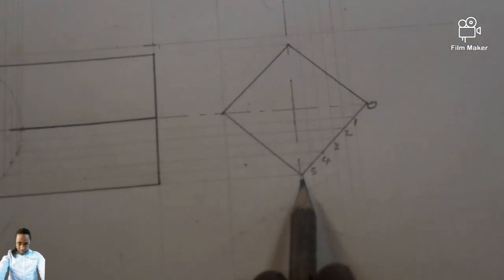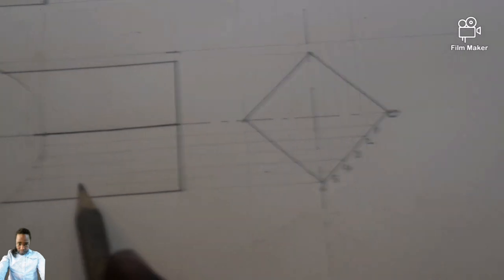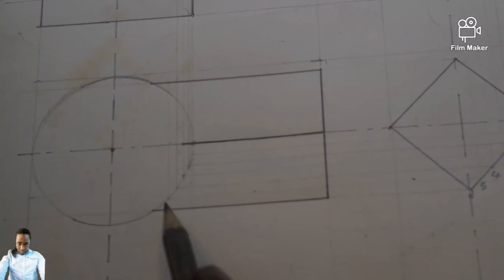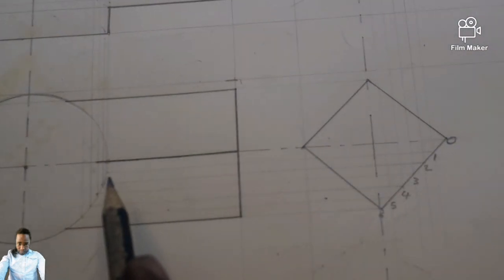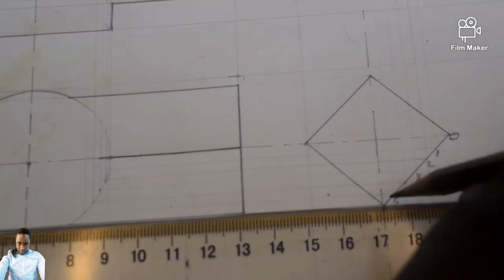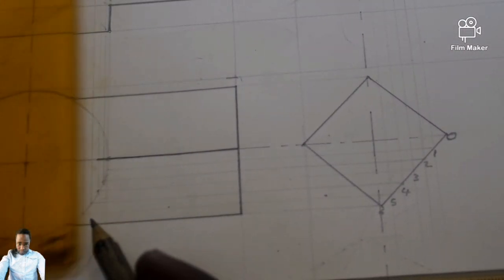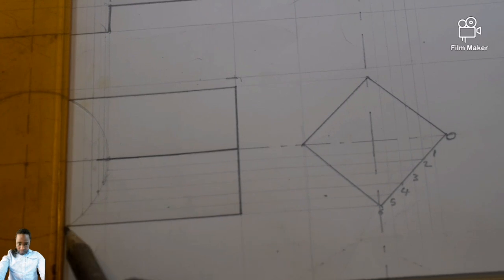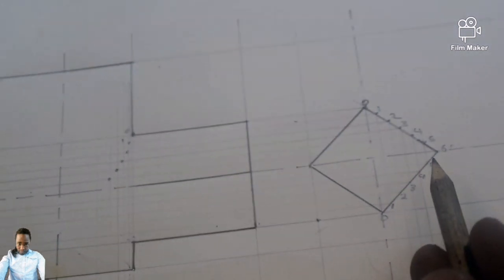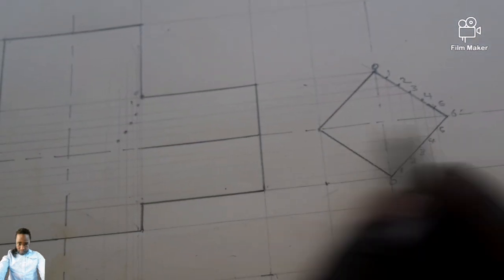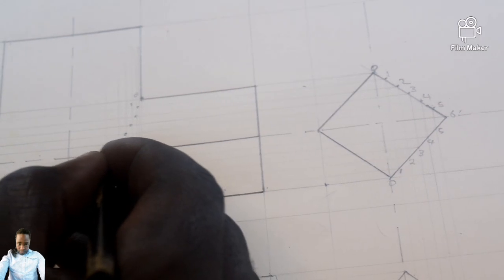Check 6 from here. Once it gets here, take it up. Let's do it. This is 6, which is the last point. Once it touches it, go up. So there you go. Must intersect with what? With the 6 of your auxiliary of your front view, which is this one. So which means I've got a point here.